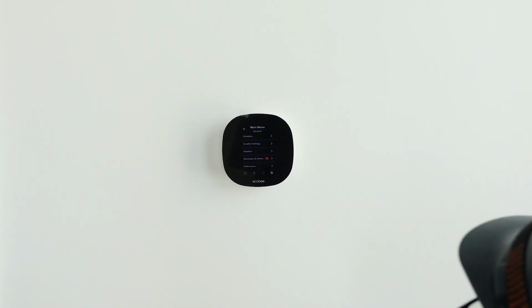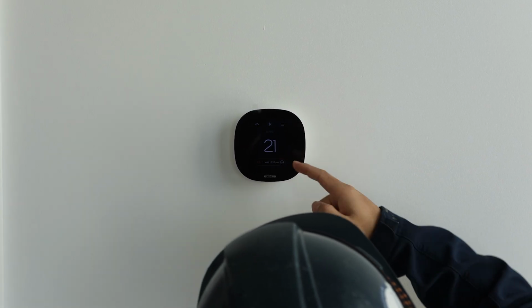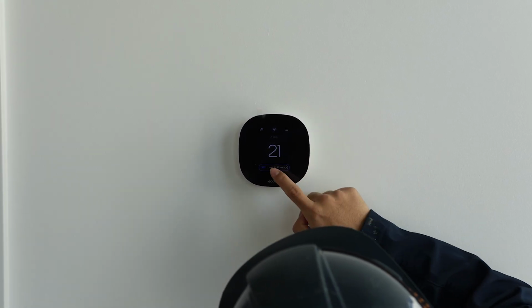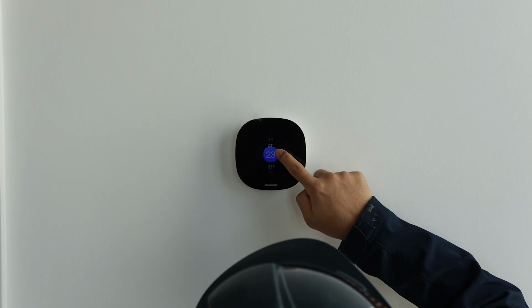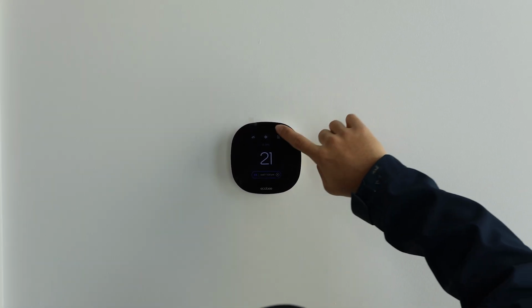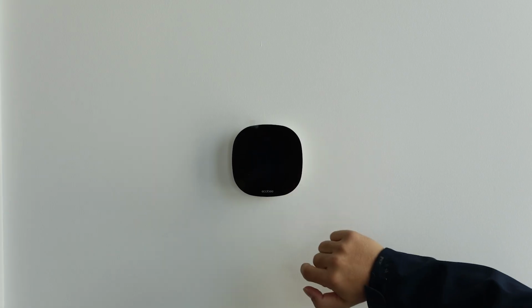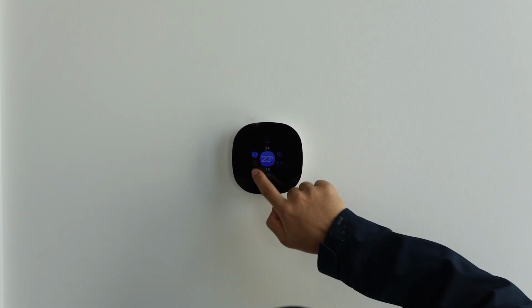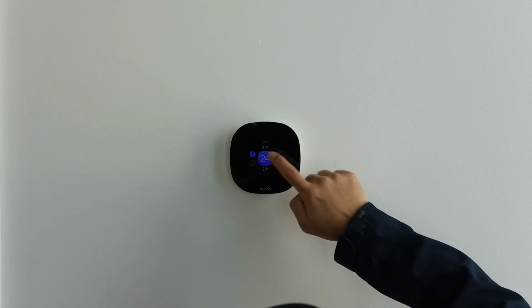So in the heating mode, the set point will be the heating set point. And in the cooling mode, the set point will be the cooling set point. Heating set point and cooling set point are different. And then if it's in auto mode, you can change, let's say, the cooling set point, I want it to be 24.